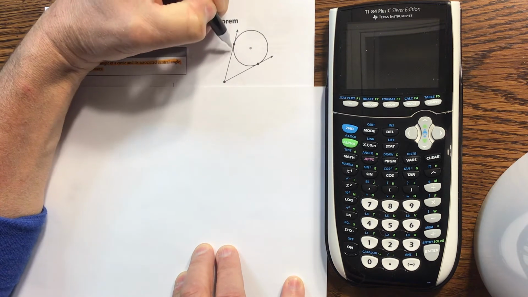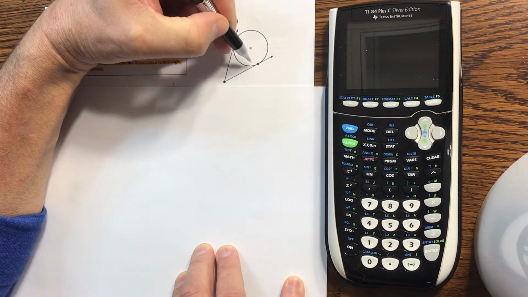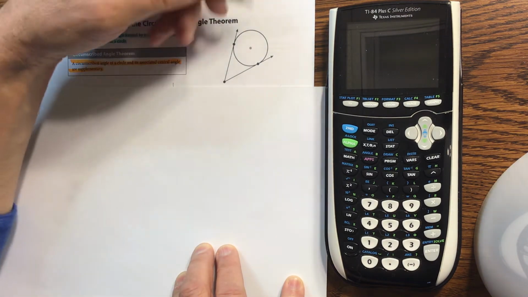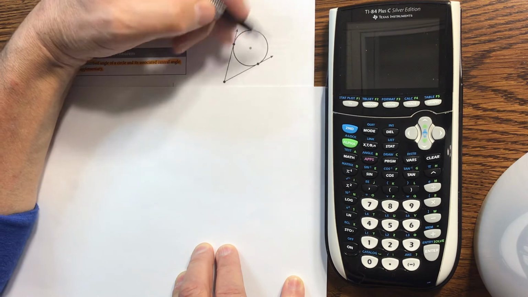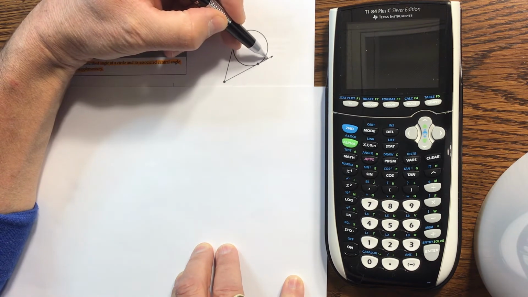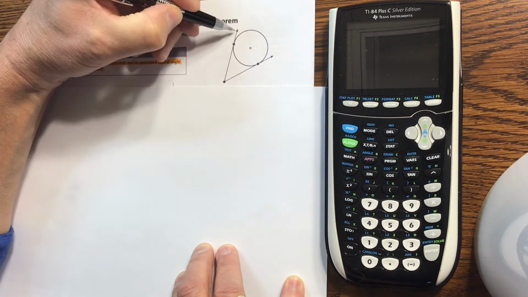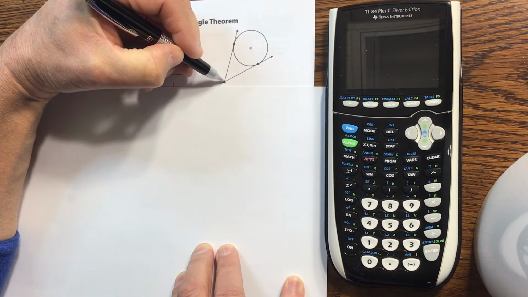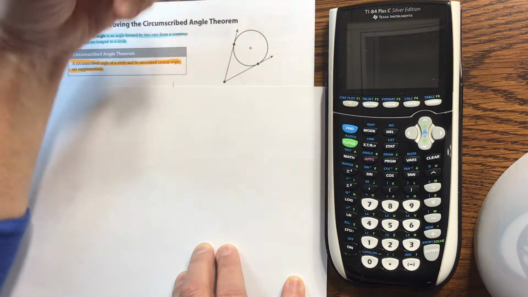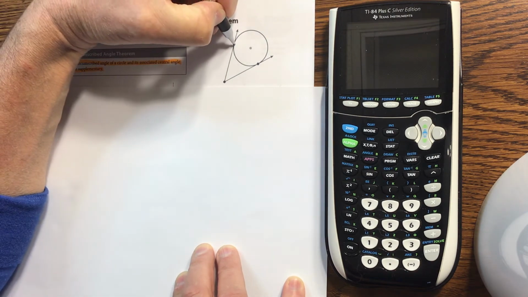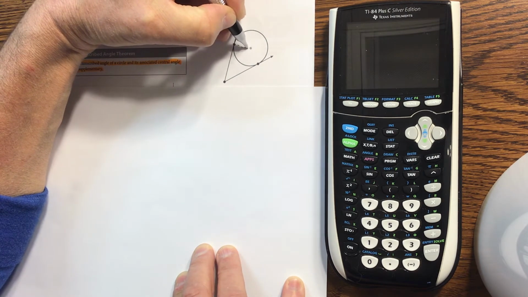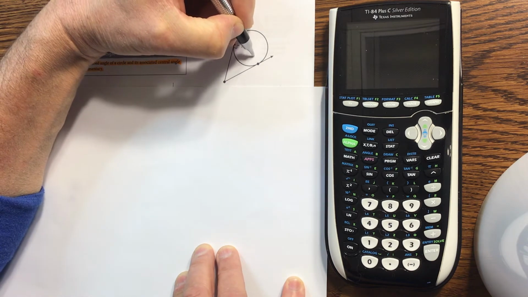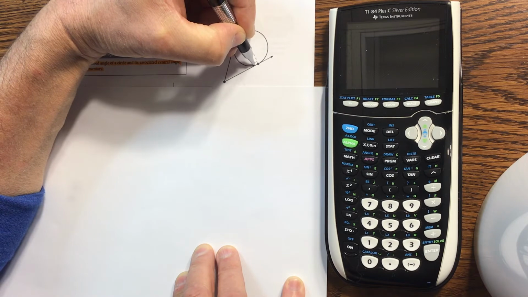I have a circle. I have 2 points of contact, and we have 2 tangent lines. They connect at a common point. What this whole thing says is, we already know from the previous theorem that right here is going to create a 90-degree angle, and we know right here it's going to create a 90-degree angle.